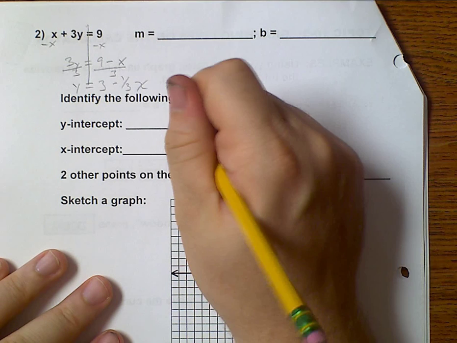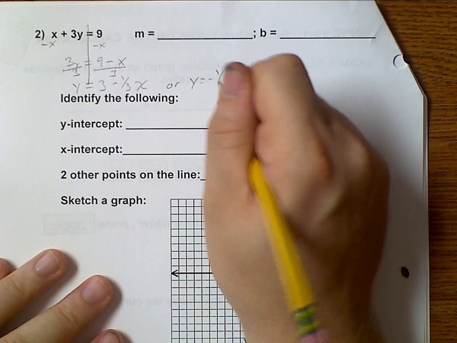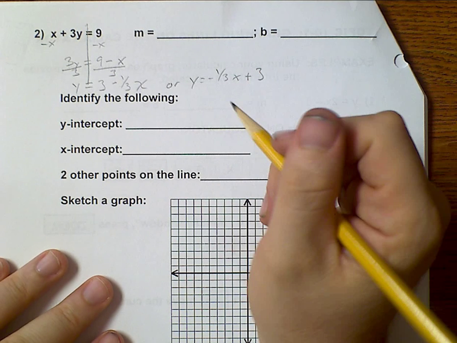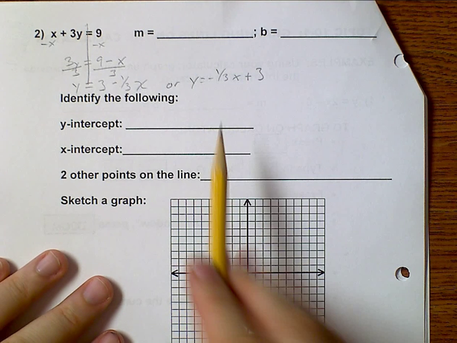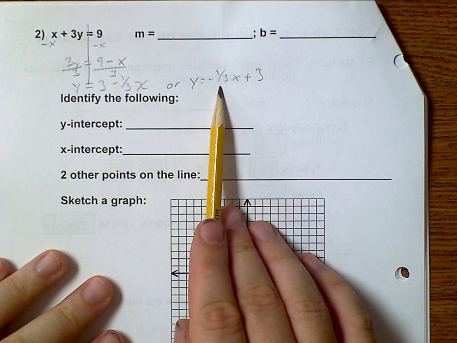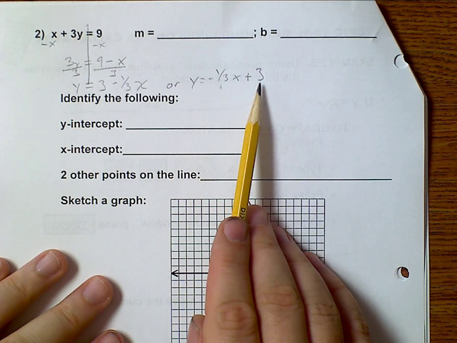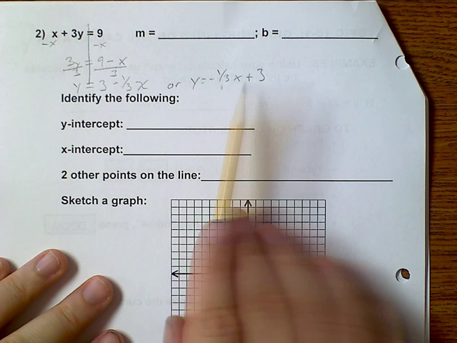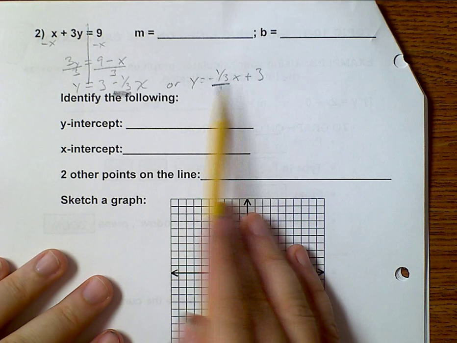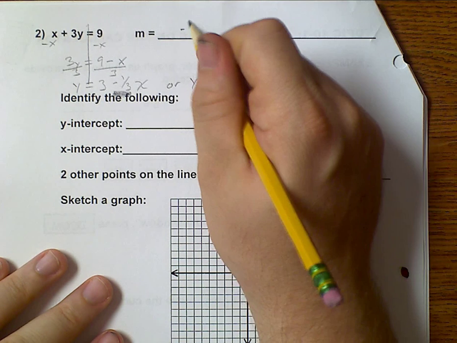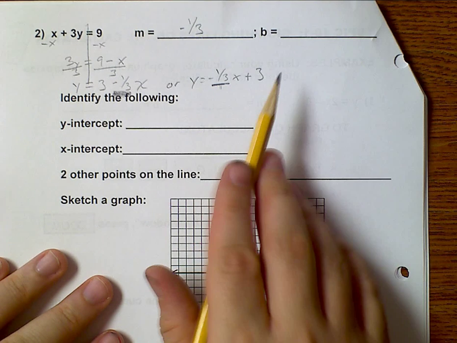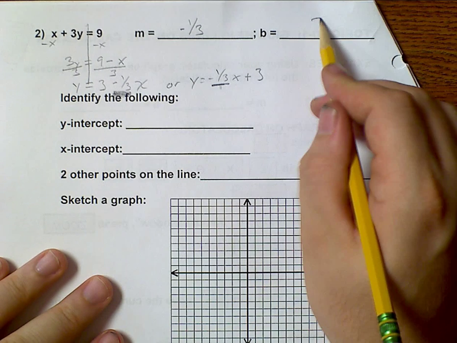Or I can say that y equals negative 1/3 x plus 3. Now normally I like it in this fashion. The reason is that m, it's nice if it's first and b is second. But whichever one you're looking at, m is the number that's being multiplied to the x, and so m is negative 1/3, and b is the number that's being added to it. So either way, that's 3.